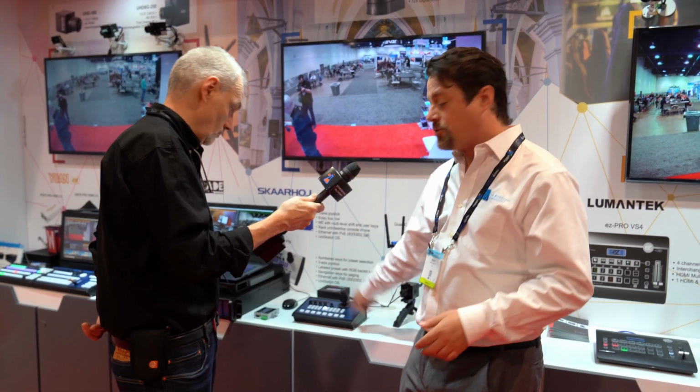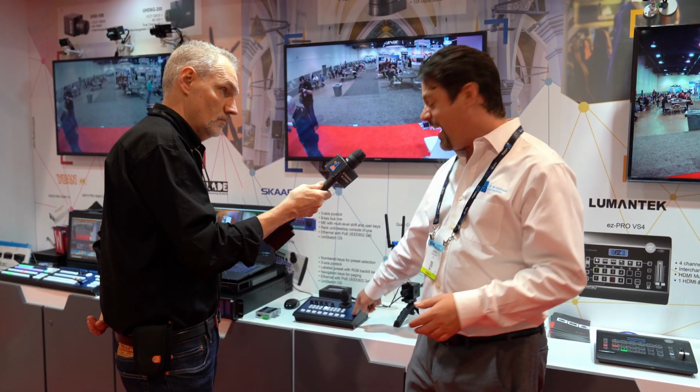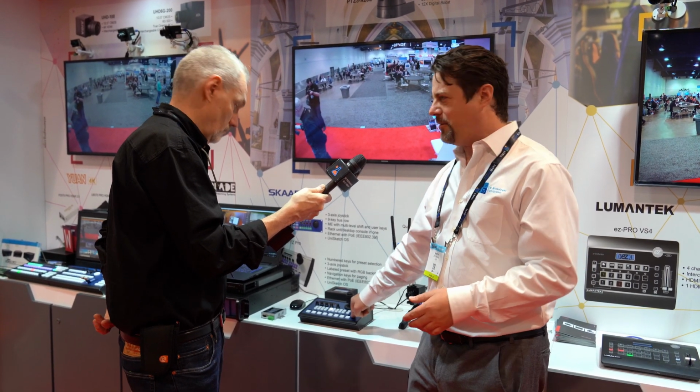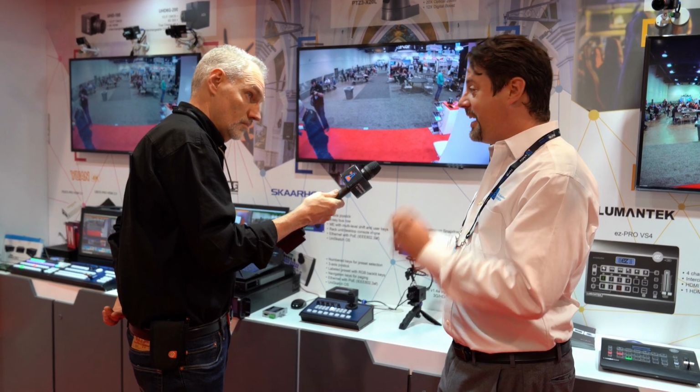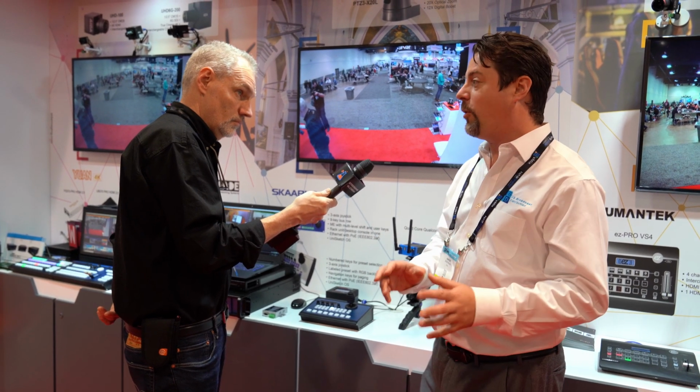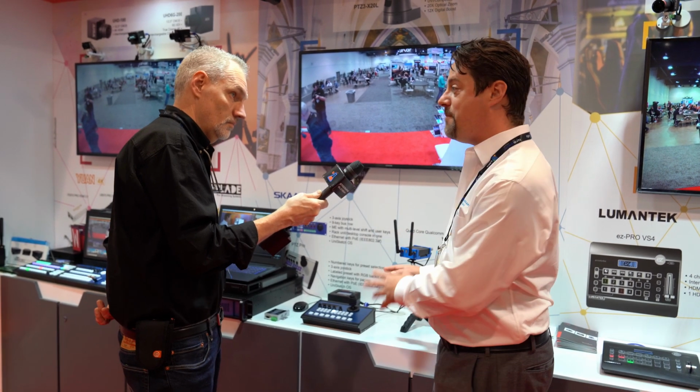But I can control this. I can control vMix with this. I can control a red camera with this. It's kind of, but the point is that I can control any device that they support a core from with any device that they make.